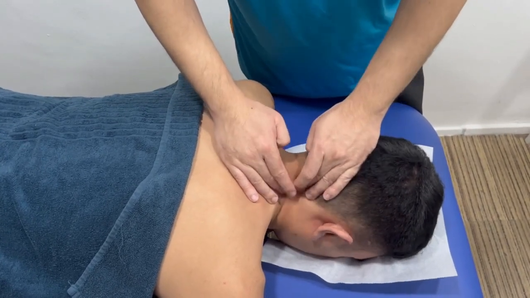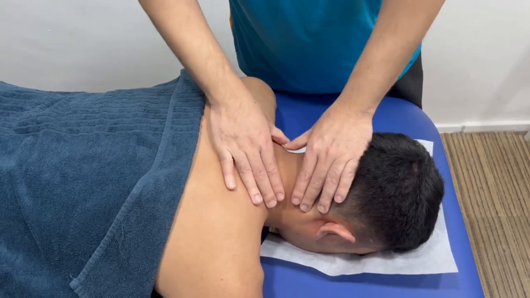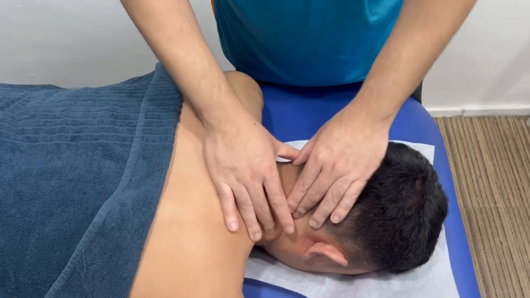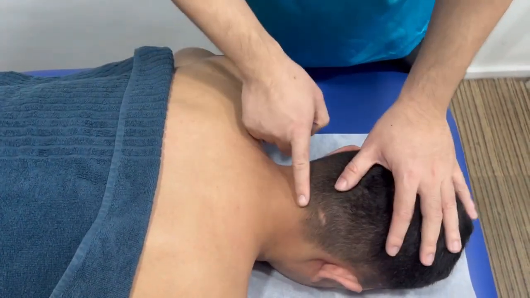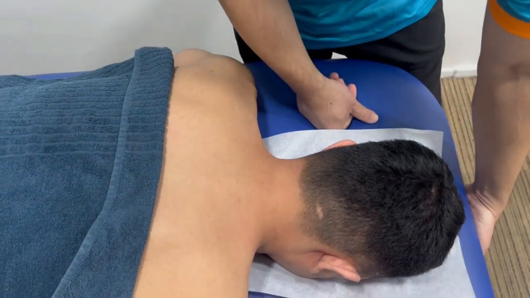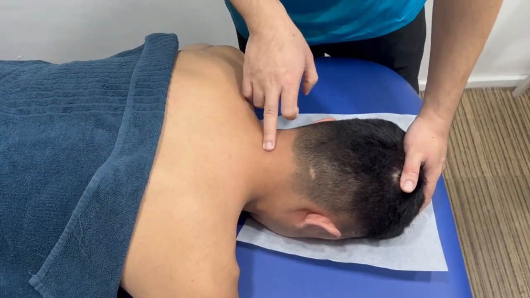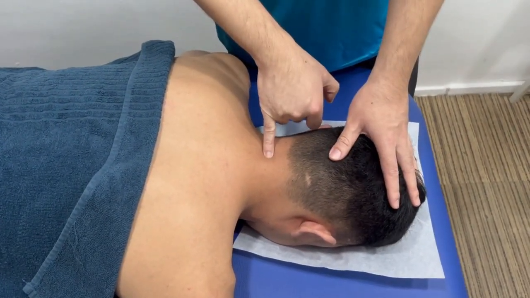Then you compare. Now I'm doing the right side, then I compare with the left side. Although I use different fingers, I don't need to change my position. Some people will have very obvious cervical lordosis. You may want to lower the head rest. Ask the patient to do a chin tuck position. It will expose very well, especially the C3-4.